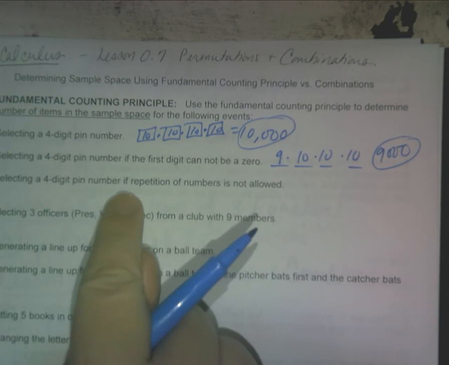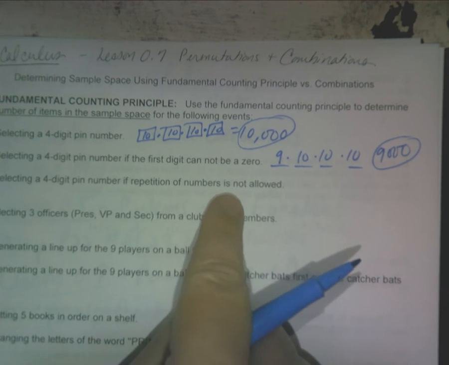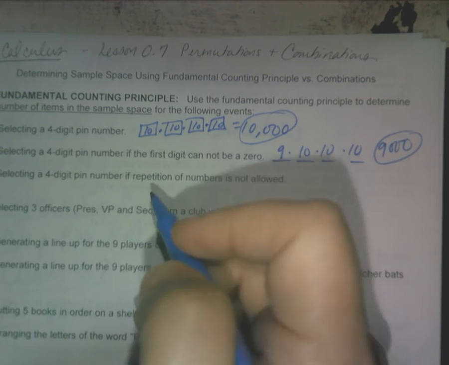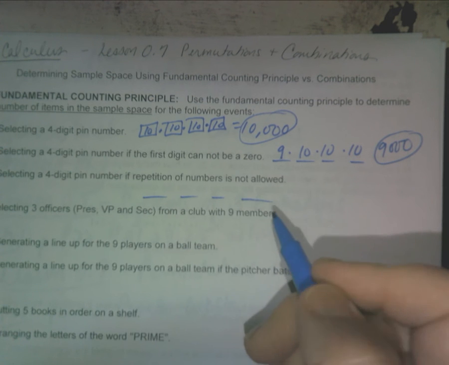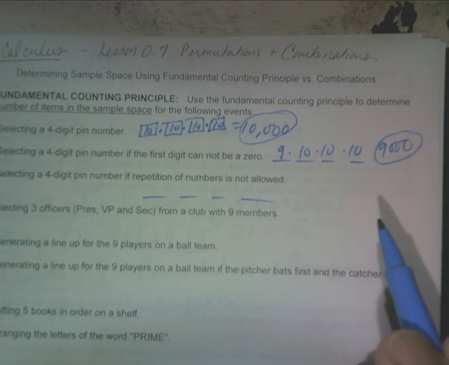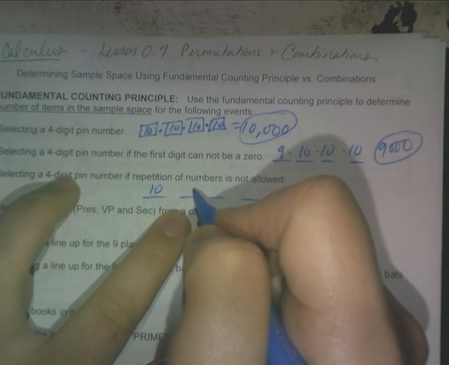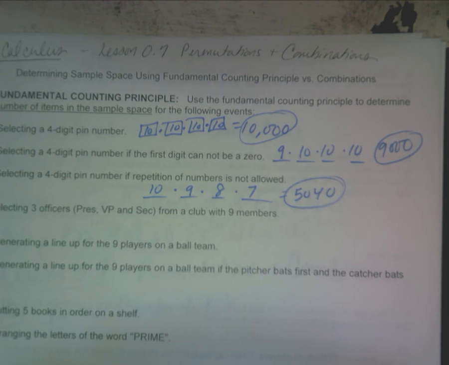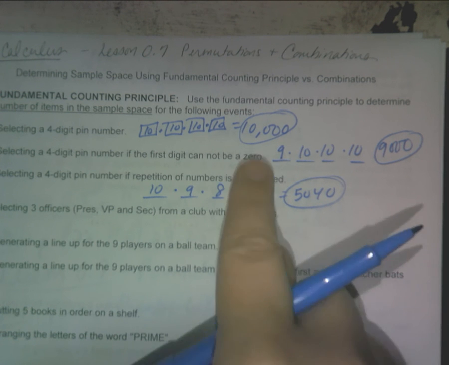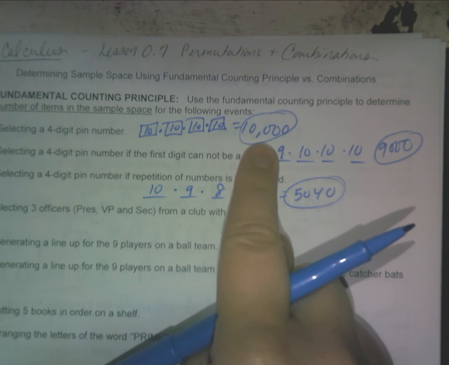Selecting a 4-digit PIN number if repetition of numbers is not allowed. So 1, 2, 3, 4, and I'm not allowed to repeat. That means my first choice could be 10, but then what happens here? That's why they do this now with passwords. It's crazy to me because it used to be, oh, a 4-digit PIN, that's good enough. Who's going to go through 10,000? A computer can run through it real quick.